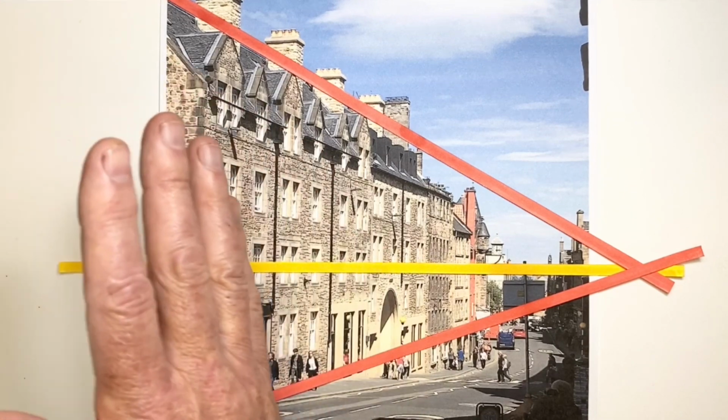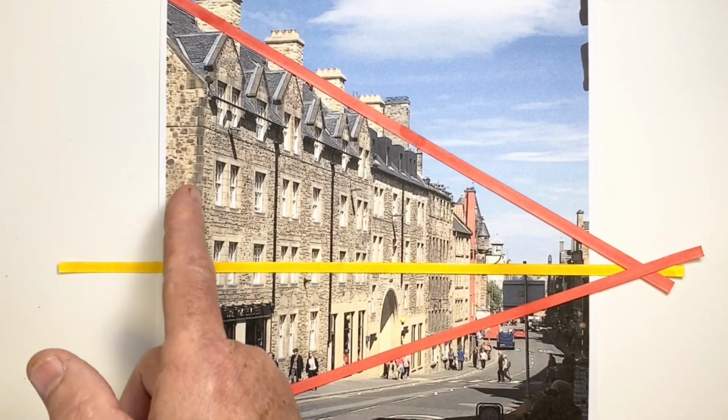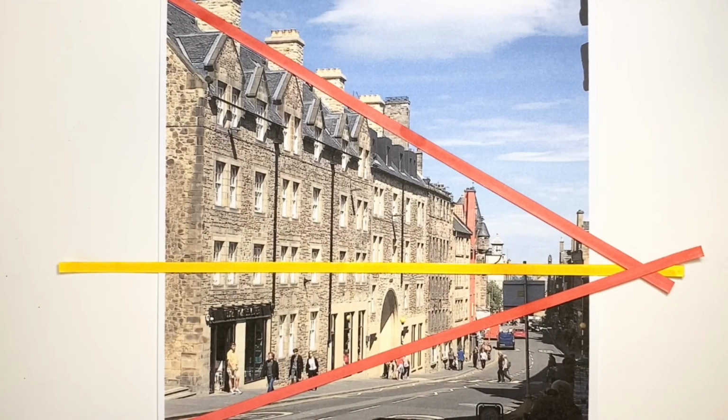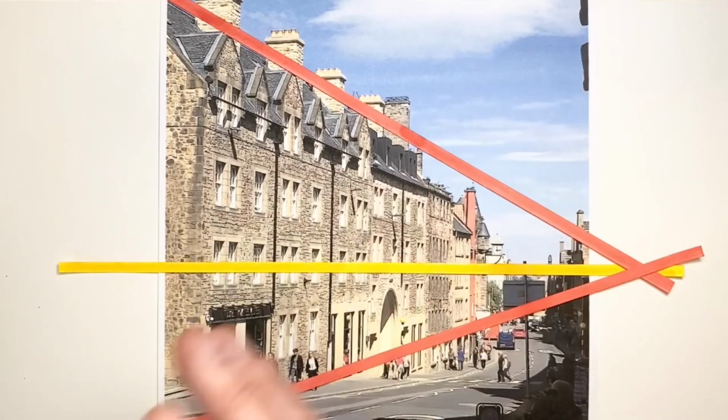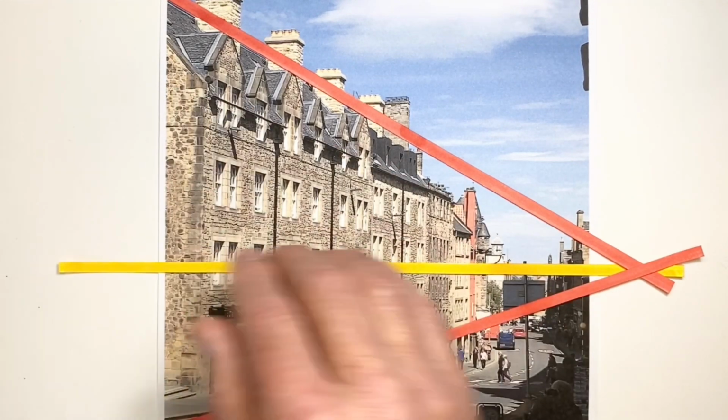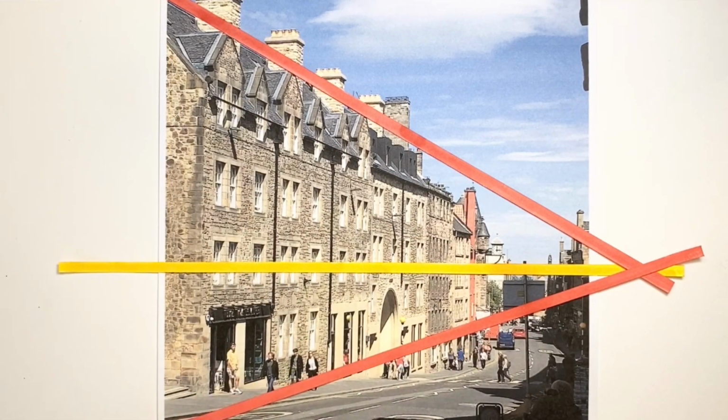And we see that all of these buildings from here to here follow that perspective pattern because they're all in a straight line. The pattern shifts further down the street because the road curves, but this works all very nicely.